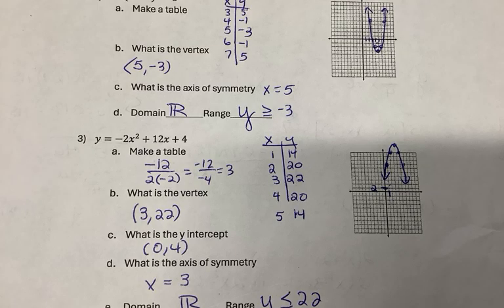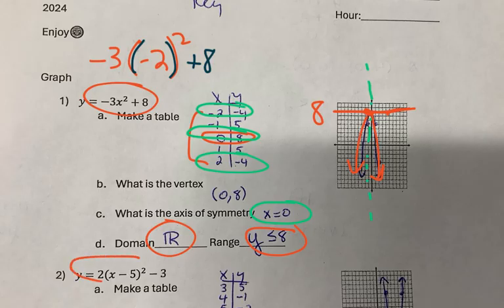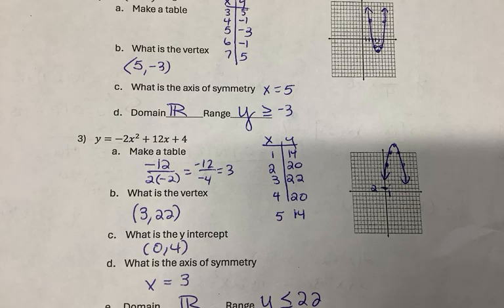Next one, we have the vertex form. You can't see the graph quite well, but what makes it 0? So 5 is what makes it 0. And so we have 5, -3. And that is the vertex. And then, of course, we go up and down a couple from each of it. And now this time, the axis of symmetry is still x equals 5. But y is bigger than or equal to -3 because everything is above -3 or equal to.